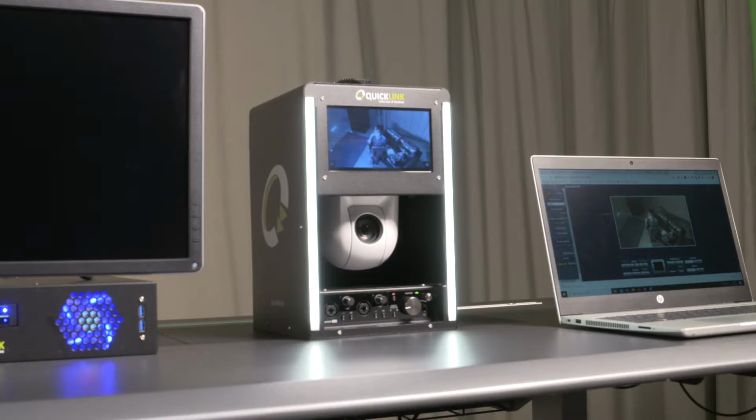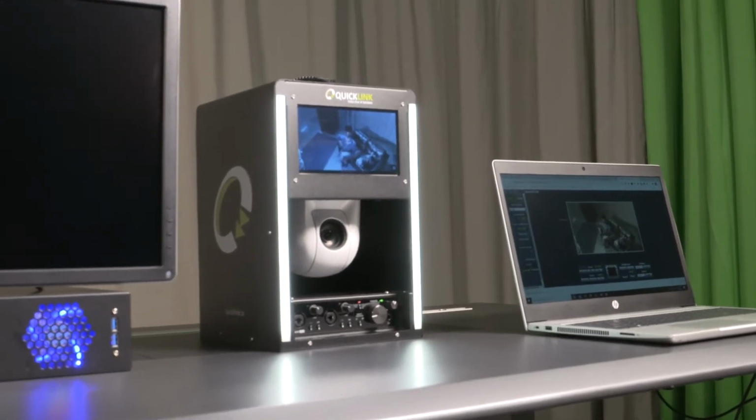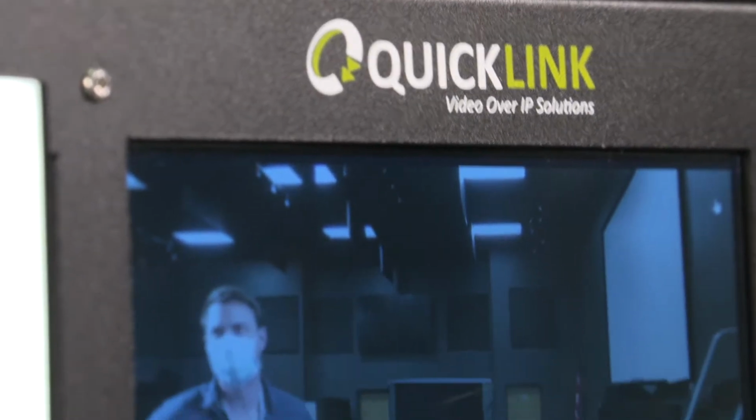Today we're taking a deep dive into the features of the ST500 by Quicklink. There's a huge demand from customers who have found themselves in a position where they are not able to have guests in their studio. The Quicklink ST500, a studio in a box, is used when a professionally managed, high-quality interview or contribution is required, but does it live up to the hype?